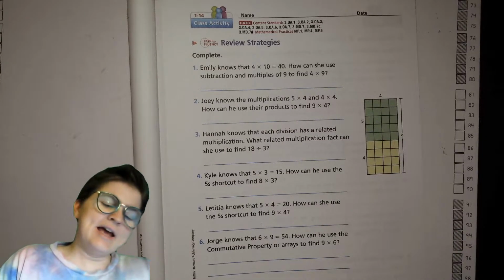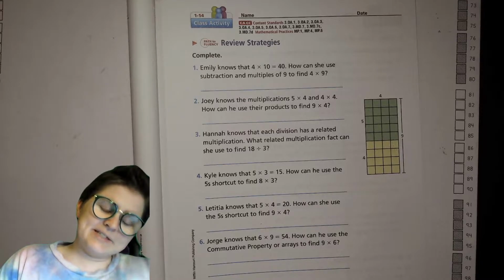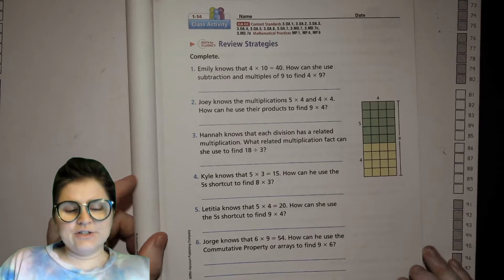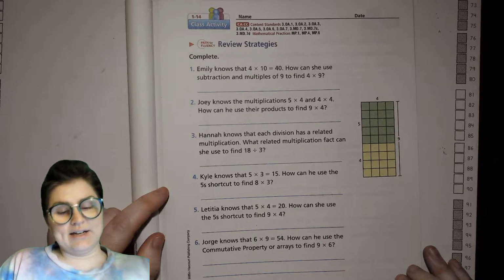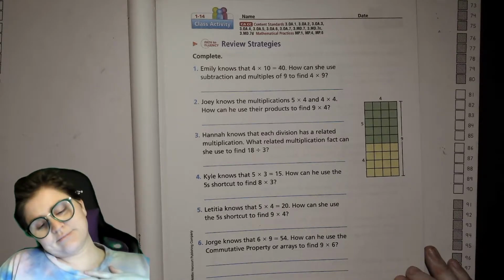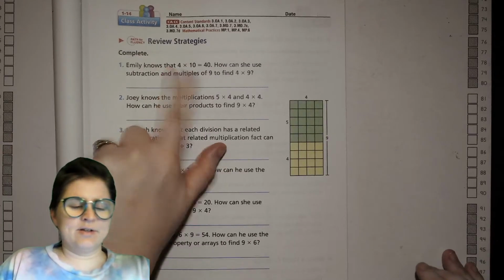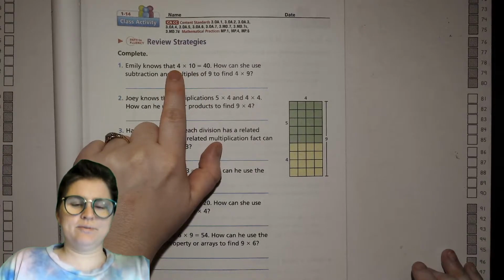Number 1. Emily knows that 4 times 10 equals 40. How can she use subtraction and multiples of 9 to find 4 times 9? So, you have to think about, this is saying 10 groups of 4.